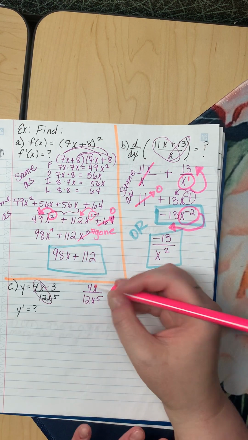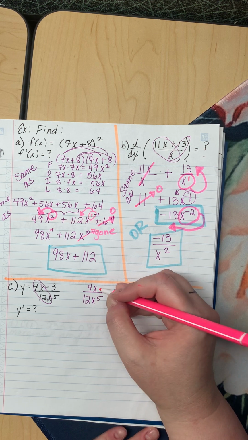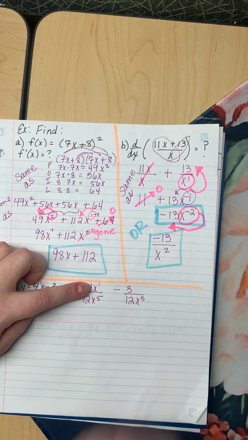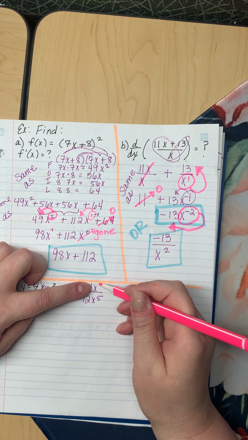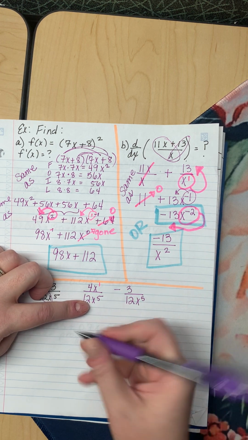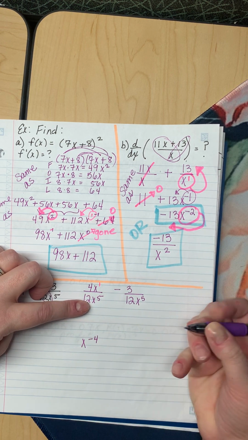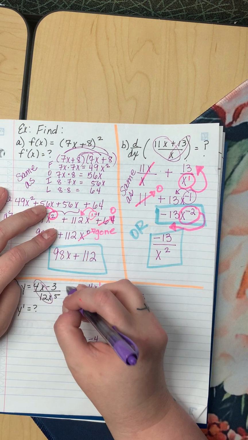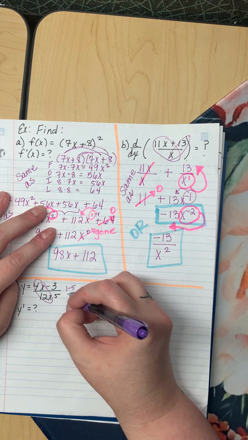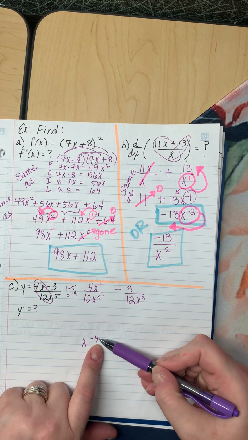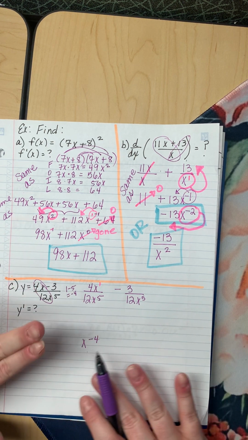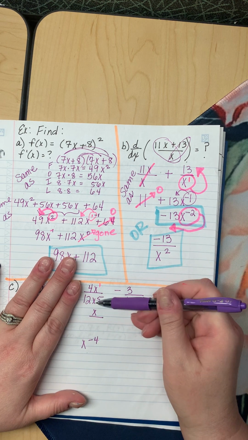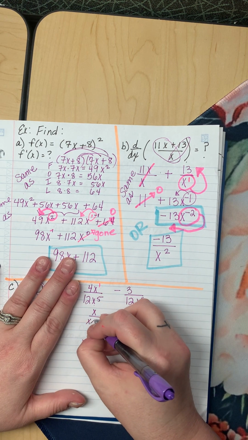Okay, let's go. For this 4 over 12, this x on the top has a 1. So let's subtract these exponents. 1 minus 5 is x to the negative 4. So 1 minus 5, that's equal to negative 4. So that's why I have x to the negative 4. If you don't like that way, let me show you another way. X to the 1 means there's one x on top. X to the 5 means there's 5 on the bottom.